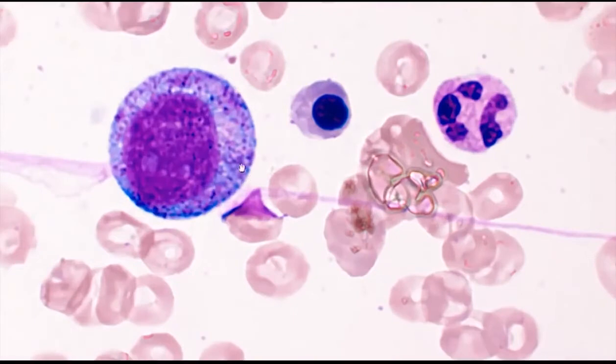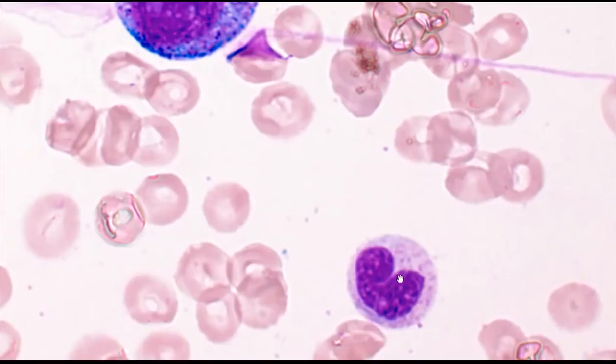This cell is not an erythroid cell because erythroid cells do not have granulation. This has blue cytoplasm but filled with granulation, a specific granulation. So this cell is called a promyelocyte. Next to it, we do have an orthochromatic normoblast and a neutrophilic segmented granulocyte. And here we do have a band or a late metamyelocyte.